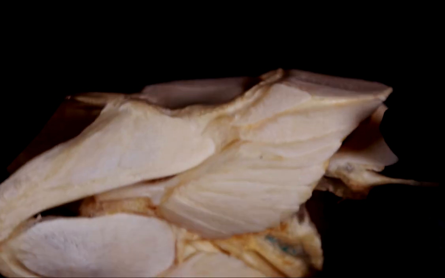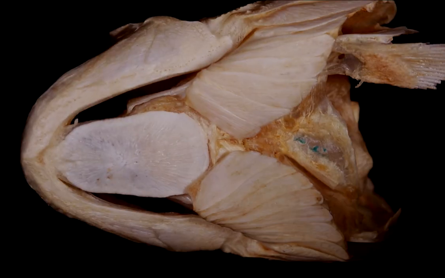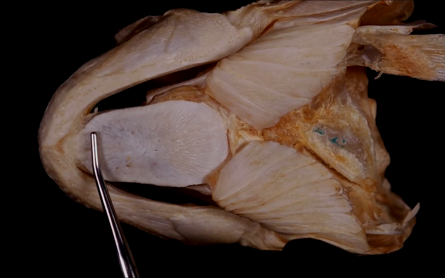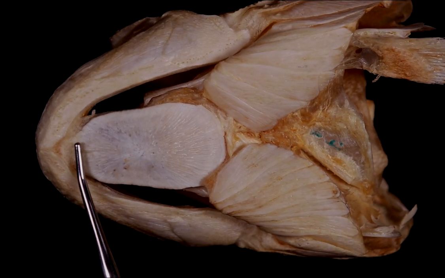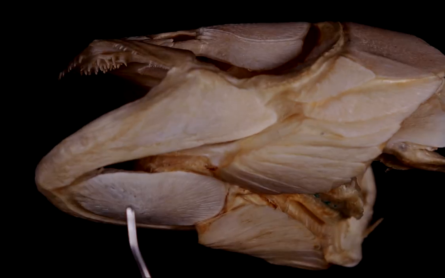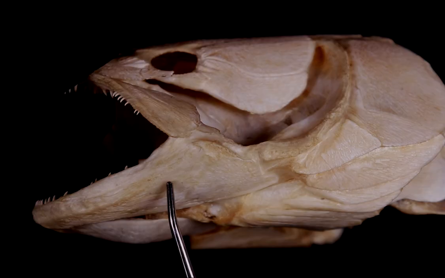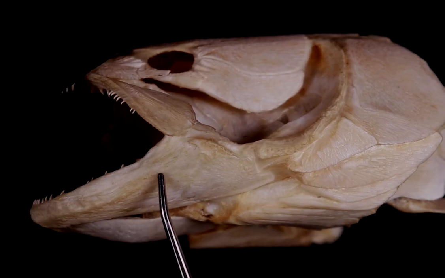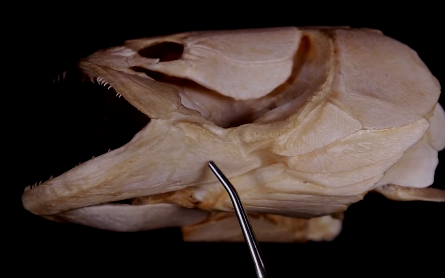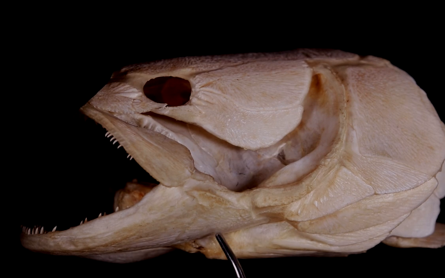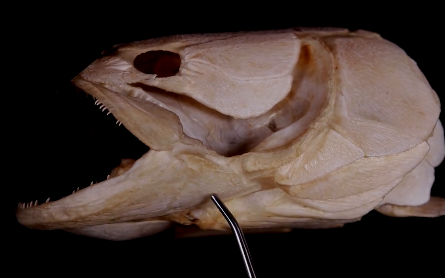Then if we look at the ventral view, what we're going to see here is this bone here, which is known as the gular bone. This is the gular bone. Okay? Then we have the dentary bone here. This is the dentary bone. And then the angular bone. So dentary, angular.